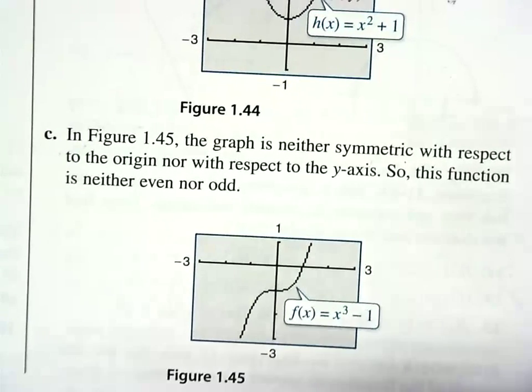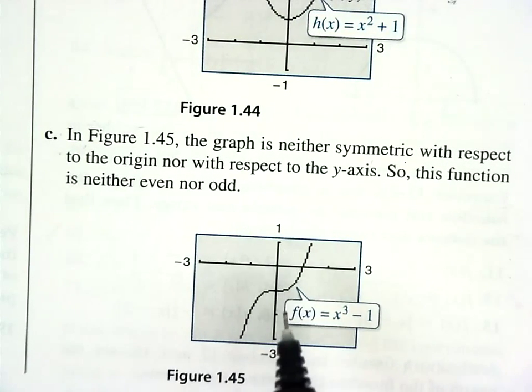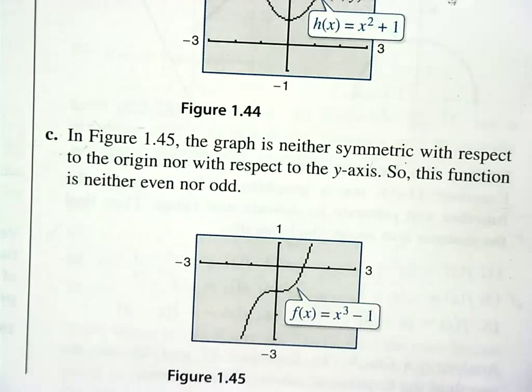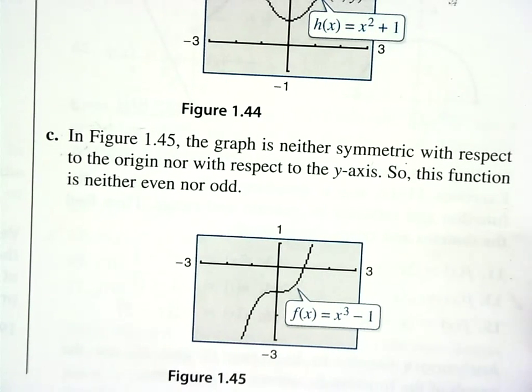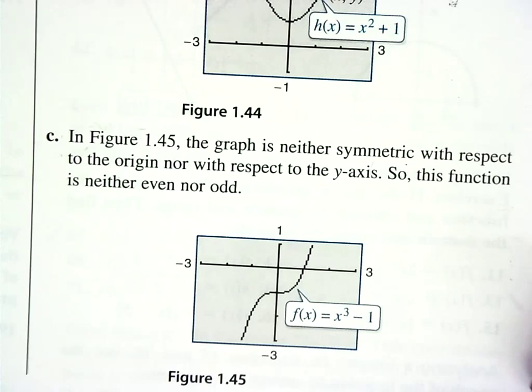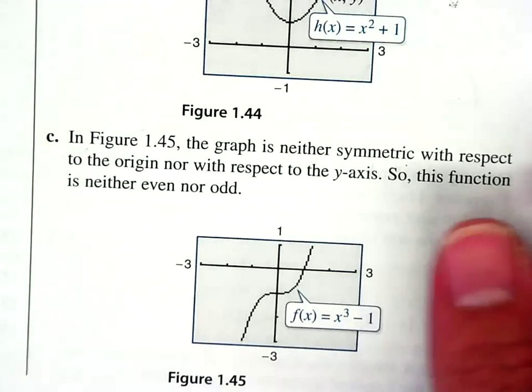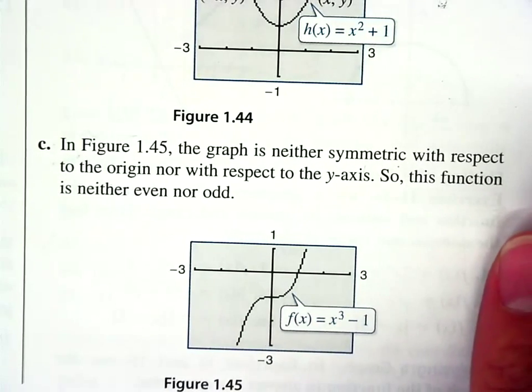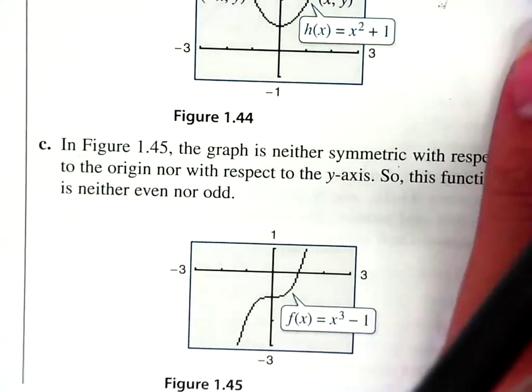And then, of course, those that are neither have no symmetry whatsoever. They're not symmetric to the origin, nor are they to the y-axis. So they're neither even nor odd. Okay? So those are some visual examples. If you want to go ahead and rewind it and replay so that you can sketch them real quick, it'd be a good idea too. However, we're going to focus on the algebraic solutions.